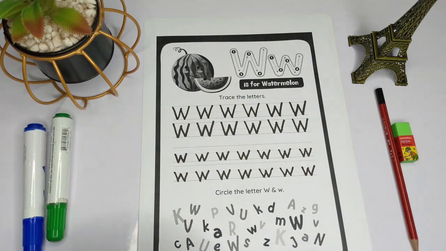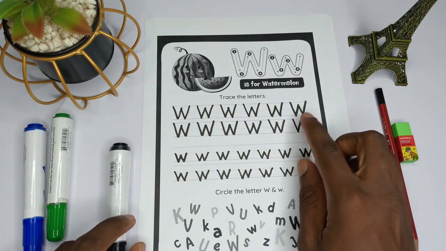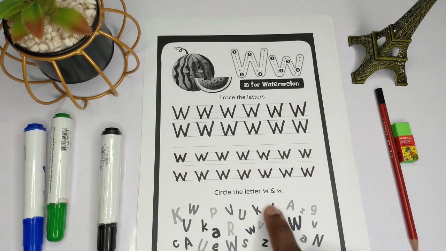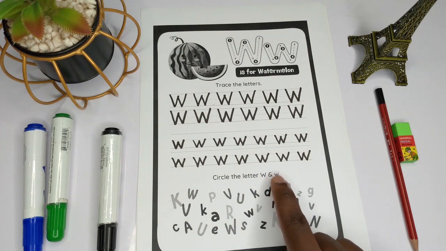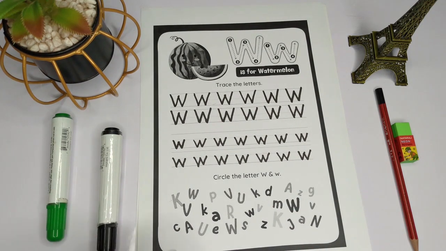Good job. Now you know how to trace the capital alphabet and then the small alphabet W in the English language. Now we have a little bit of exercise at the bottom over here. As you can see, we have to circle the letter capital W and small w. All right, so let's continue and look at that.